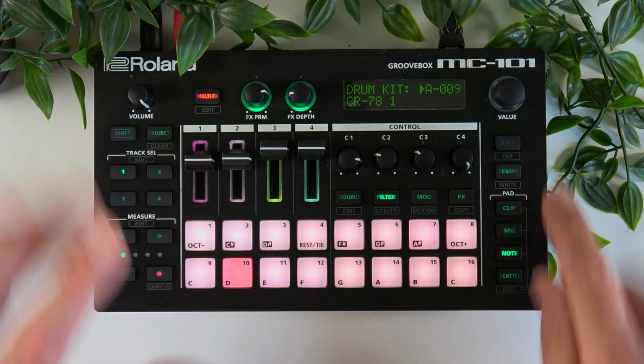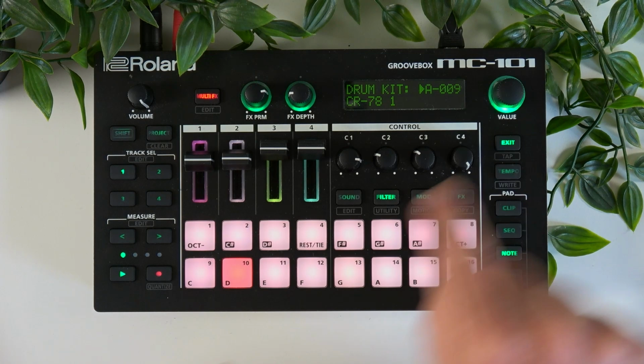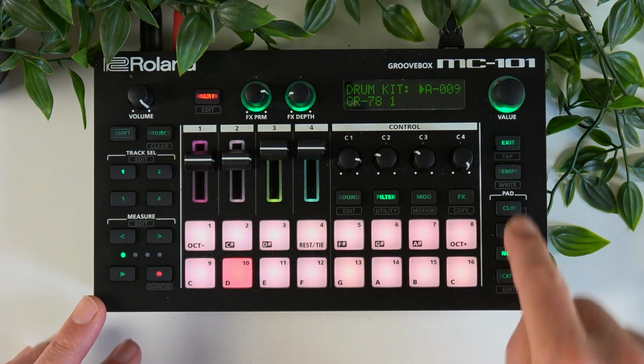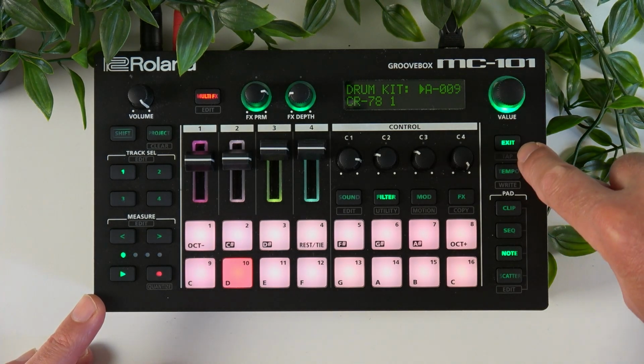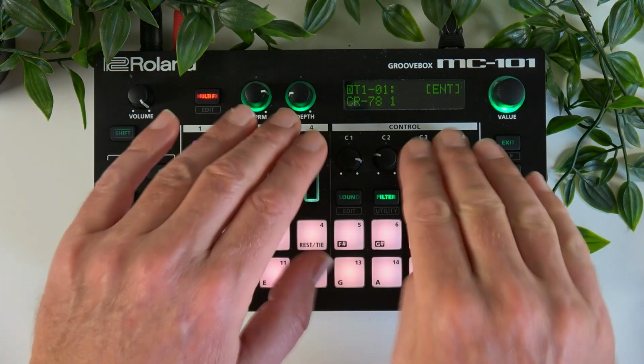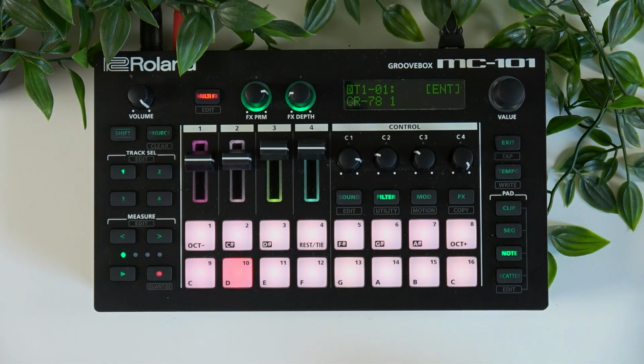So, very important. Now you have to confirm your choice. Don't think that just because it's on the screen and you're playing the sounds that it's selected. It's not. I guess this flashing exit is a bit of a warning sign. You've got to remember to confirm your choice. Now we've loaded this particular kit onto the track.